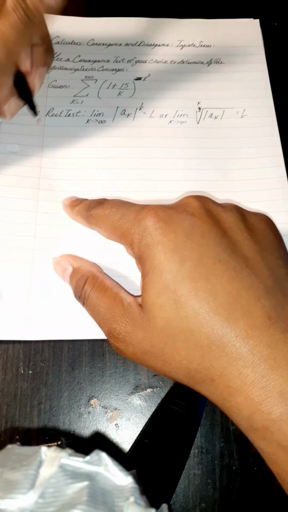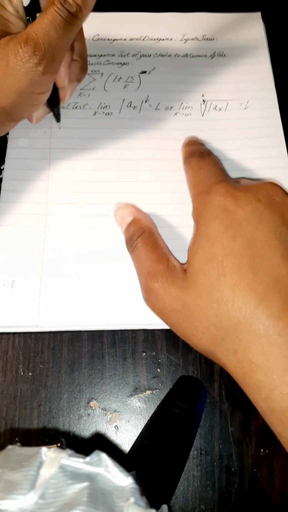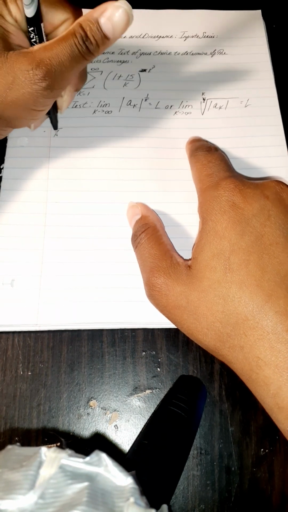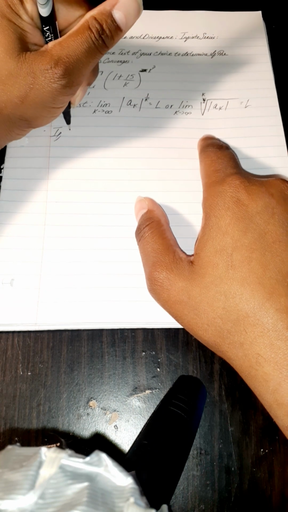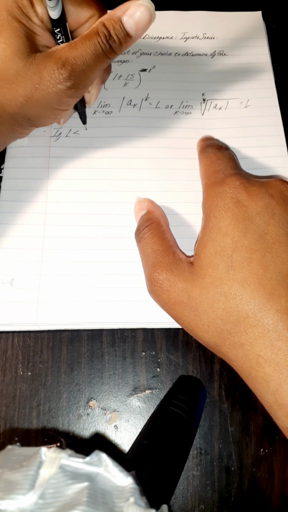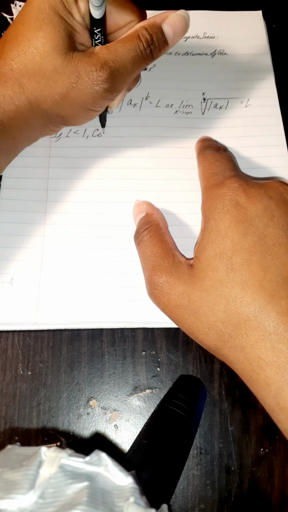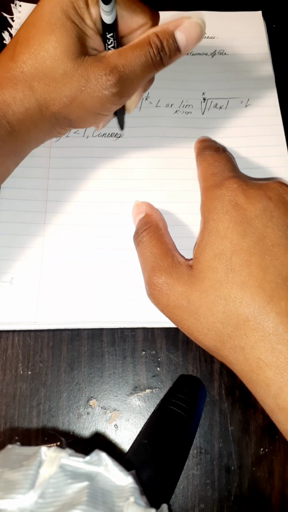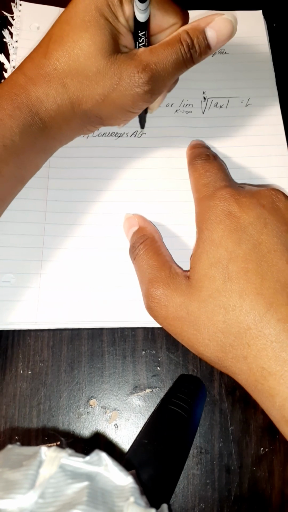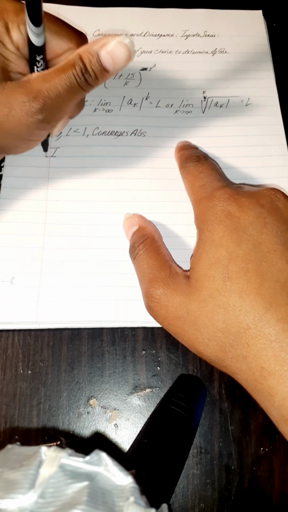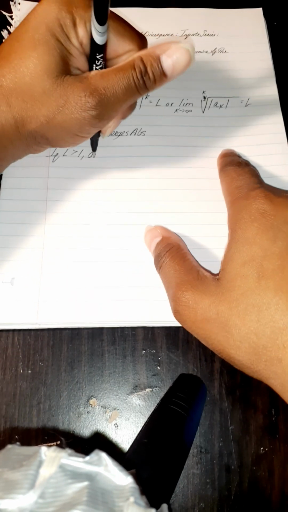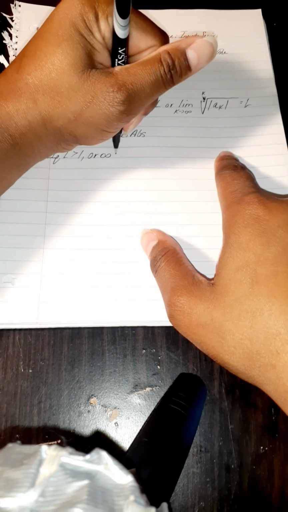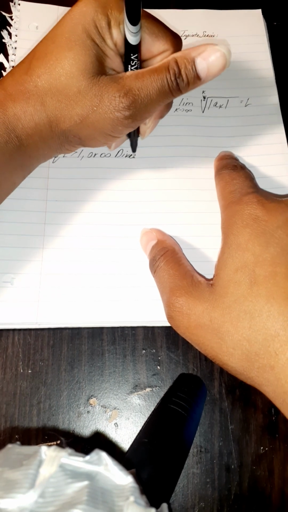Okay, so let's go ahead and use it and see what we get. But first, before we start, recall that when we use the root test, if we get a limit that is less than 1, the series converges absolutely. If we end up getting a limit that happens to be greater than 1, or let's say we get infinity, then we can say that the series diverges.